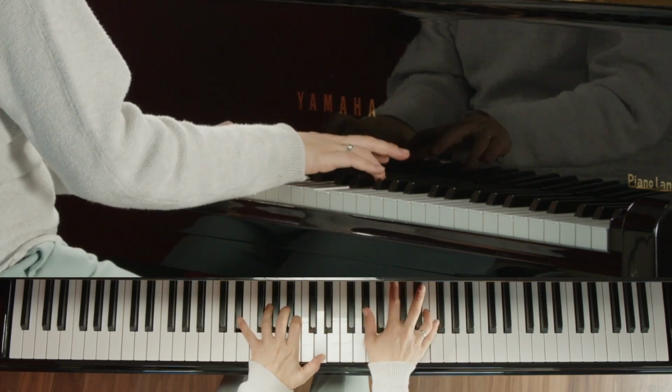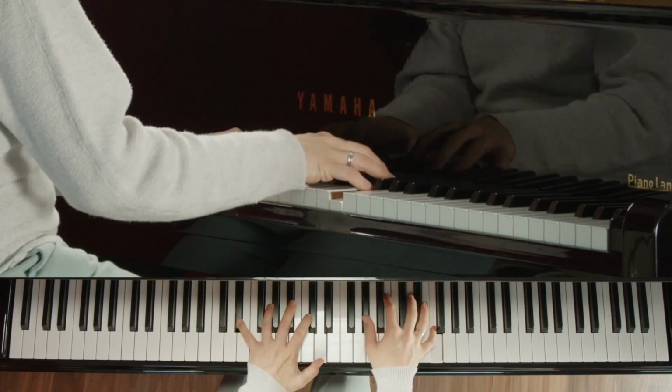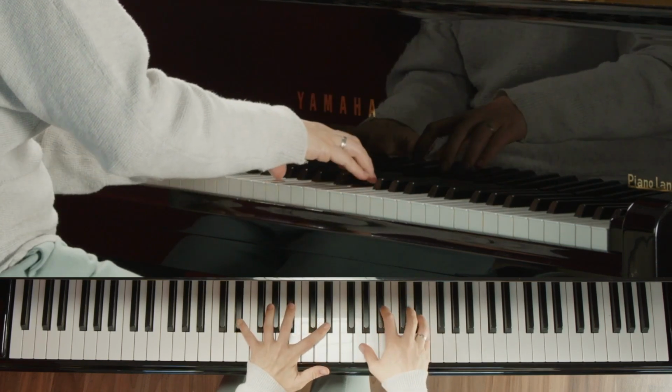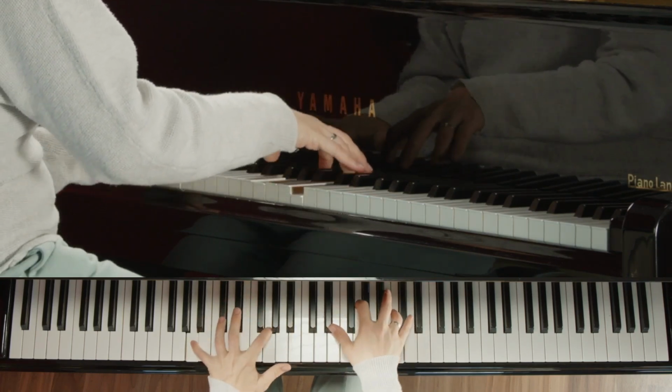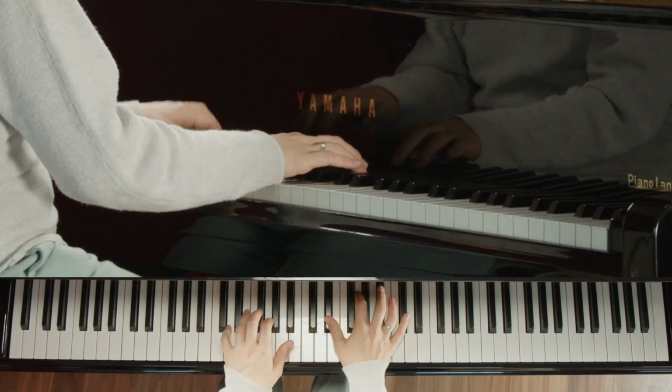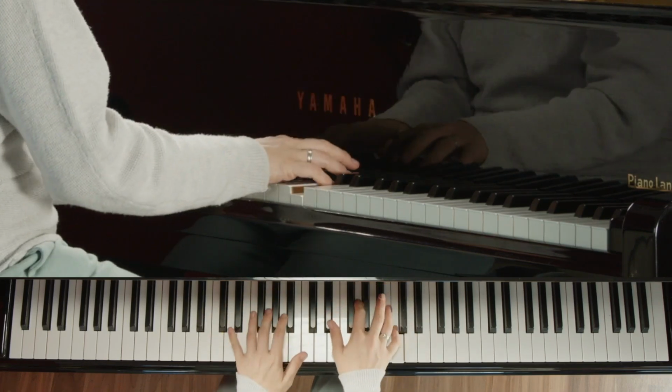Here you can change the pedal. Here you can change it again, and again. Change, change, change, change.